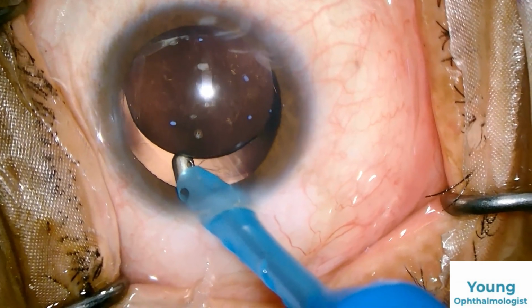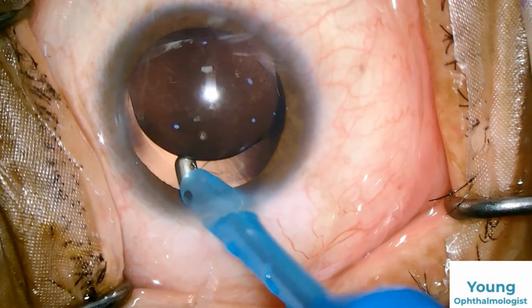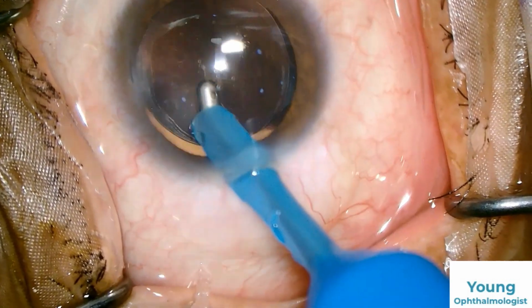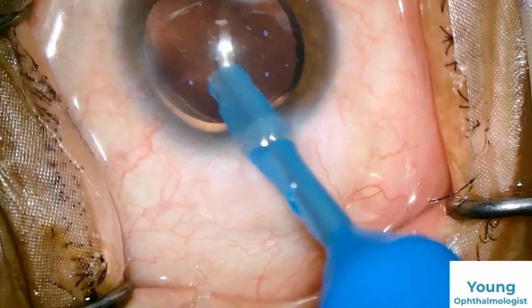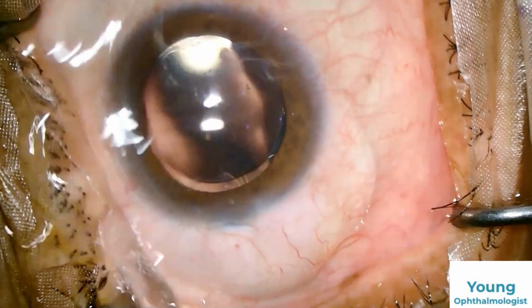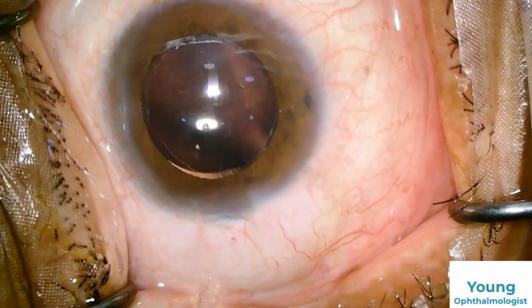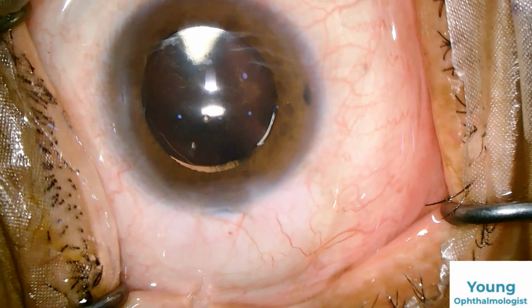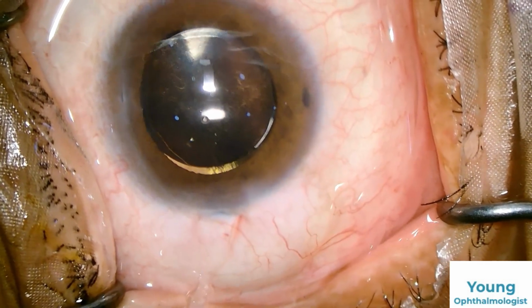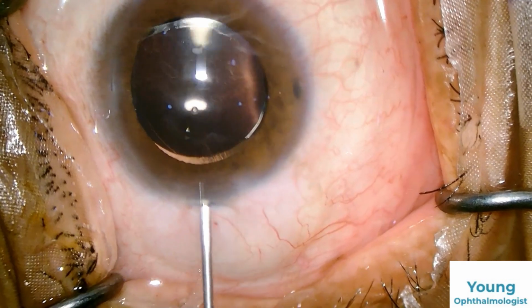The visco wash behind the IOL helps maintain the pressure the next day, and it gives you practice especially for toric lenses, where visco wash behind the IOL is very important to avoid any postoperative rotation. Now it's time to form the chamber.